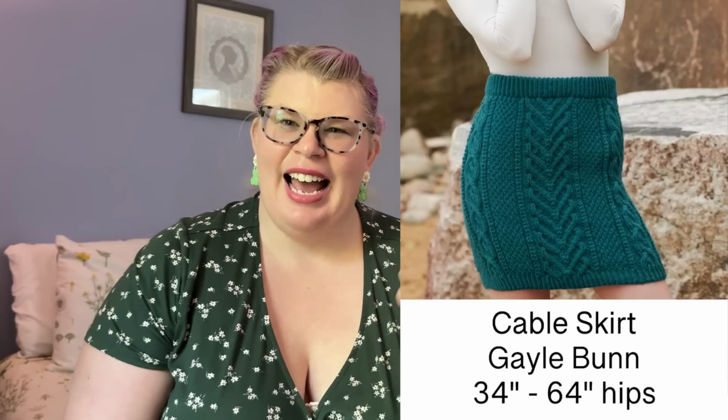And now the very last pattern on this list, the Cable Skirt by Gail Bunn for Yarnspirations. I think I shared a similar pattern in my first top 50 free size inclusive patterns video, and I was really excited to find another one this time around because I think it's such a great style.